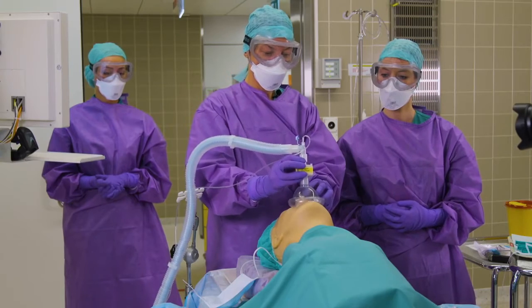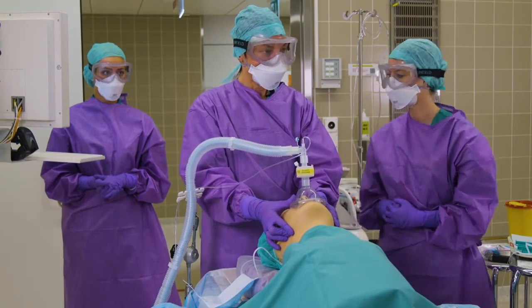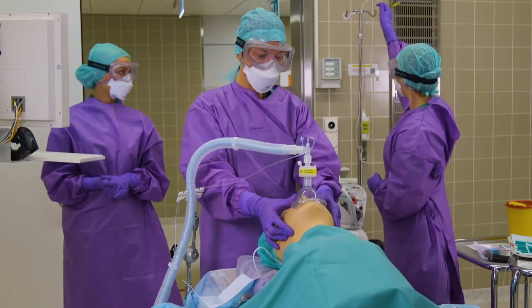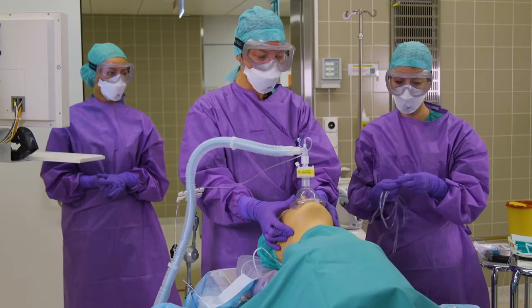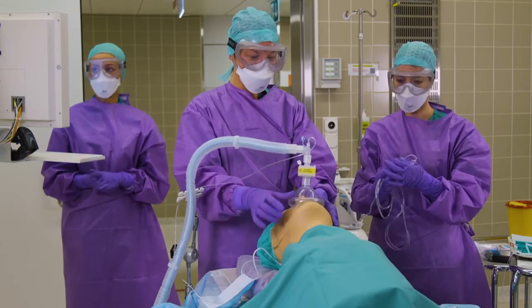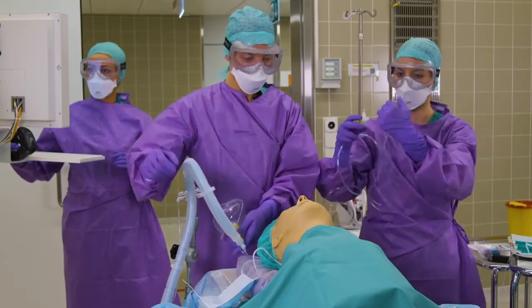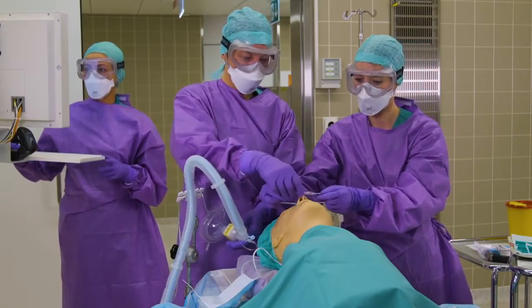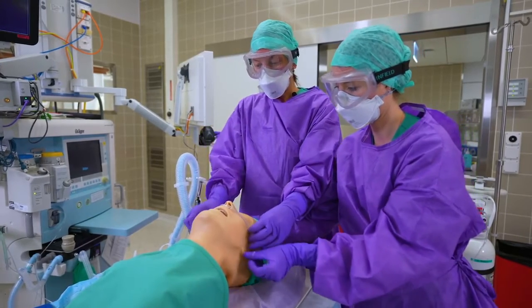We oxygenate the patient with a tight-fitting mask. Once the patient is adequately breathing, we are utilizing nasal prongs for transport. After the nasal prongs are on, the patient will also receive a surgical face mask.